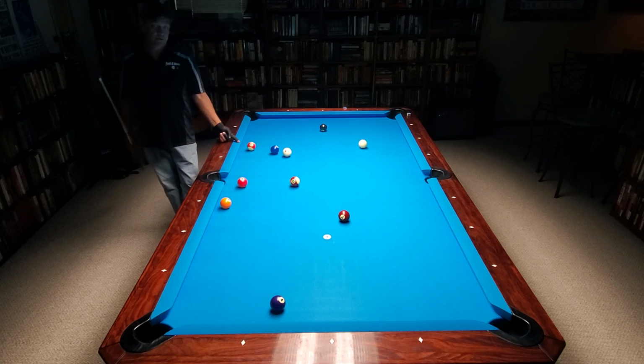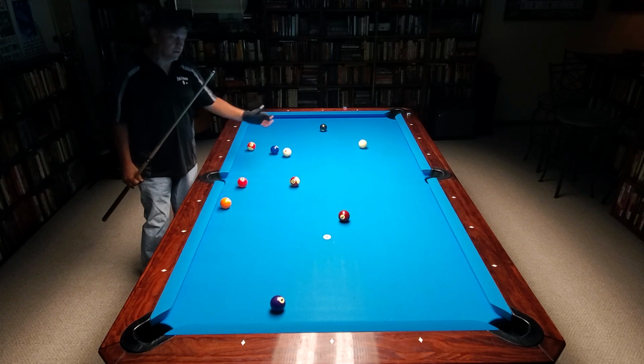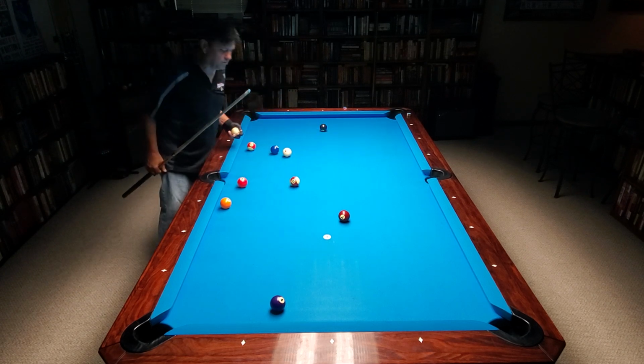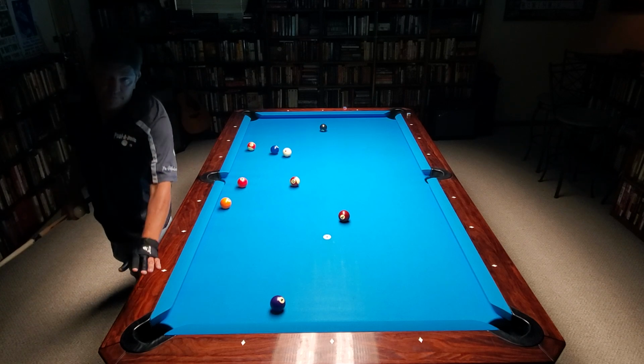I don't have a shot at this one. I do have a shot at that one, but I need to get a shot on this one so I can get to the 8. This cue ball is, I just want to show something with this. So really the only open pocket I have is right there.